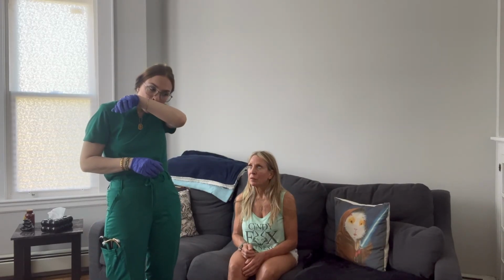Position and alignment, I see that her eyes are symmetrical and they're aligned appropriately. I also noticed with the light that we have PERRLA. Pupils are equal, round, reactive to light, and they accommodate. The pupils get smaller with light. They dilate together with an absence of light.